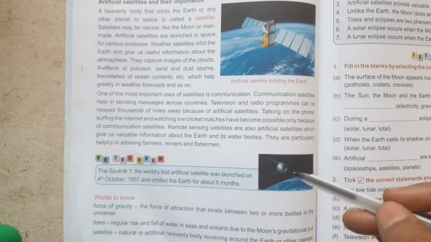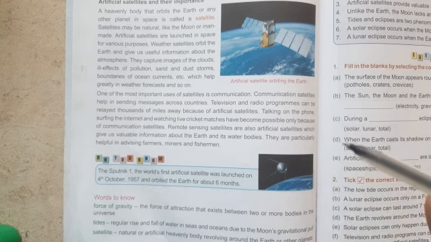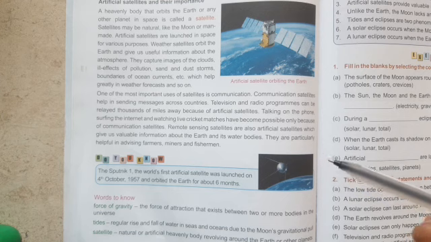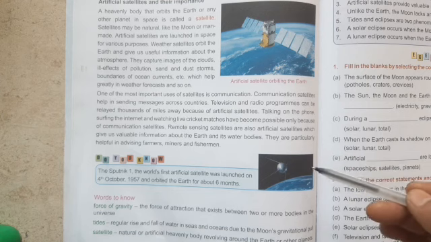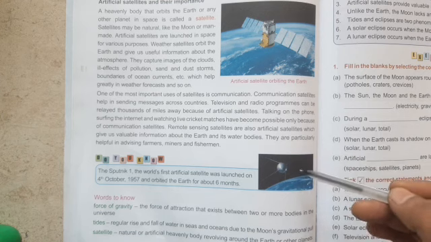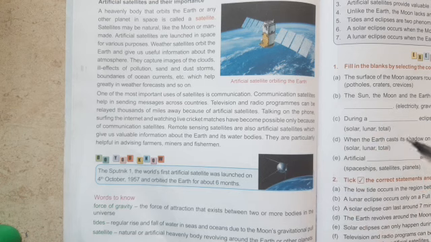Talking on phones, mobiles, surfing the internet, and watching live cricket matches have become possible only because of communication satellites.